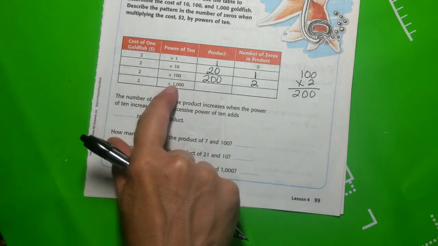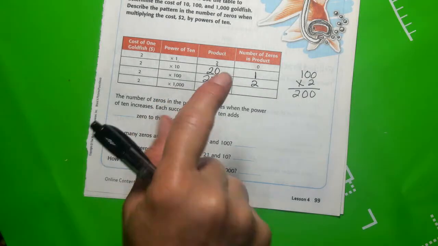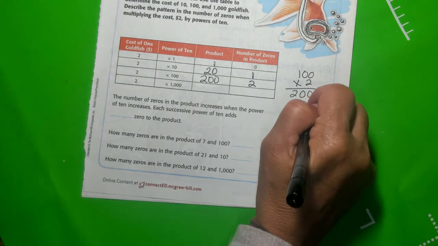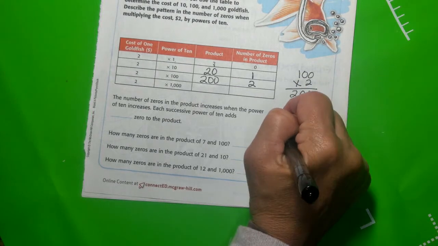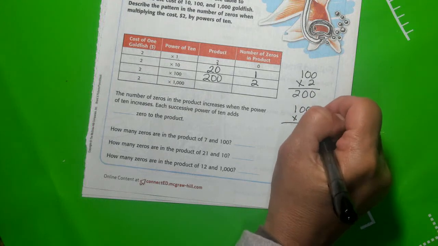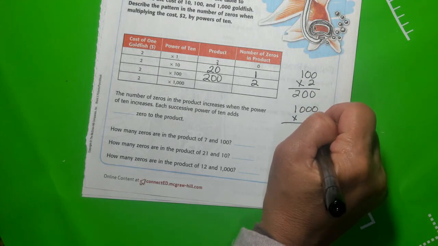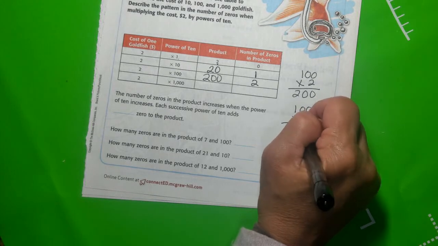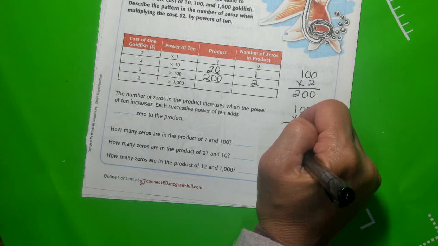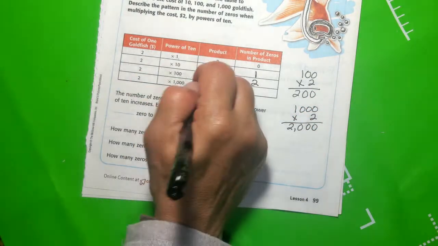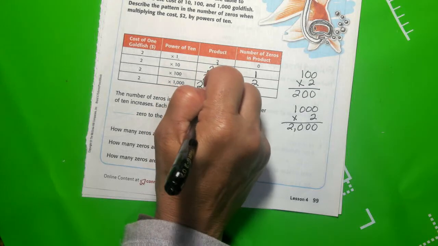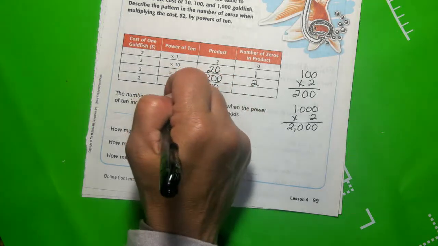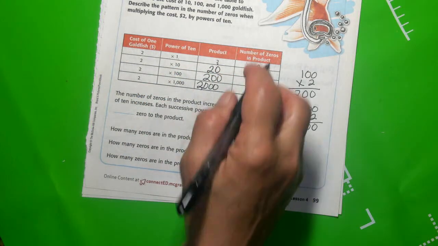So can we try this again? 2 times 1,000. All right, I know someone's already like, it's 2,000, but let's multiply it out. Ready? 1,000 times 2. Again, 0 times 2, 0. Any number times 0 is 0. 0. 0. 2 times 1, 2. My answer, 2,000. So we're going to write 2,000. Don't forget your comma. Right? I count backwards. 1, 2, 3, comma. 1, 2, however many, comma. So how many zeros? 3 zeros.